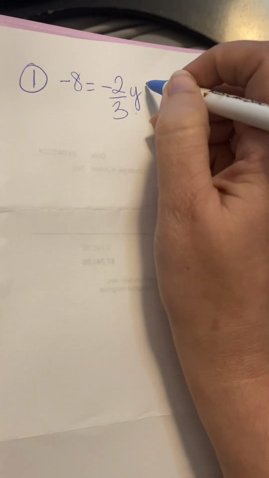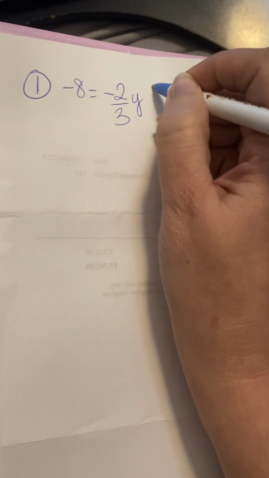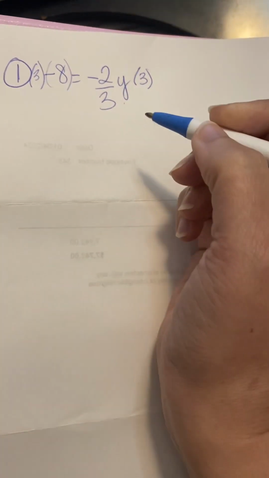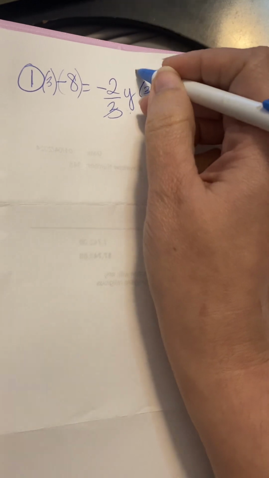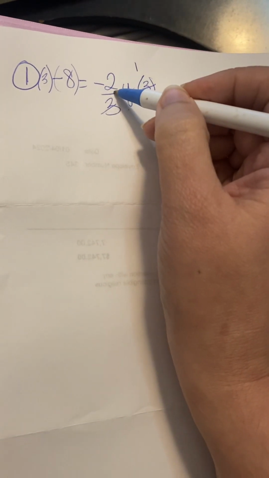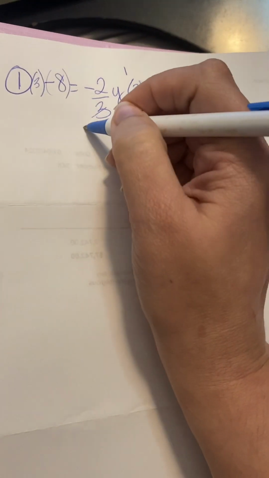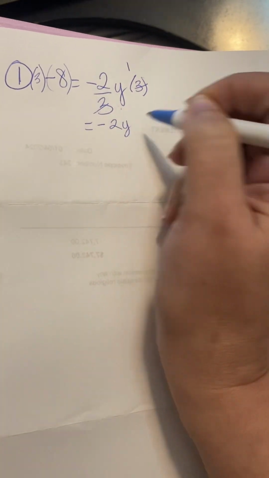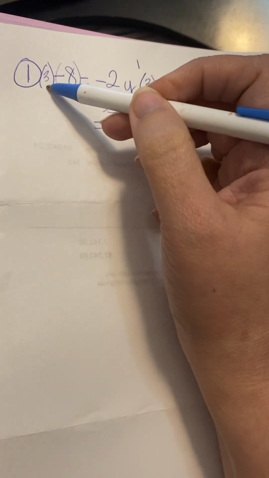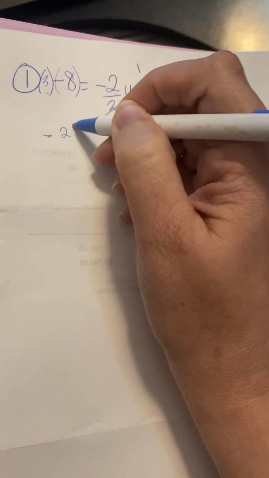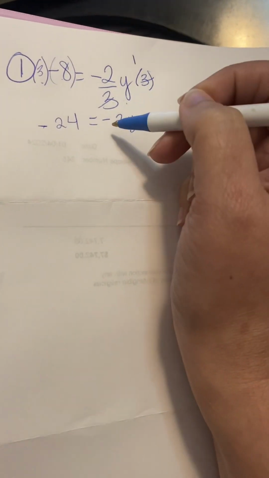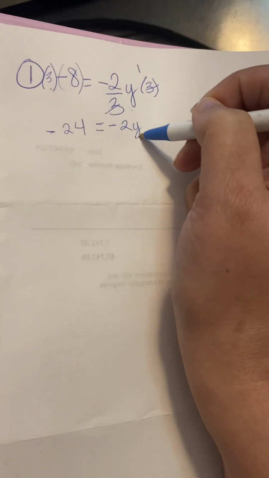We'll get rid of the 3. The opposite of dividing by 3 is to multiply by 3. So if we multiply both sides by 3, 3 will go into 3 one time. So that's -2y times 1, which would just give us that -2 times y. And 3 times -8 would give us -24.